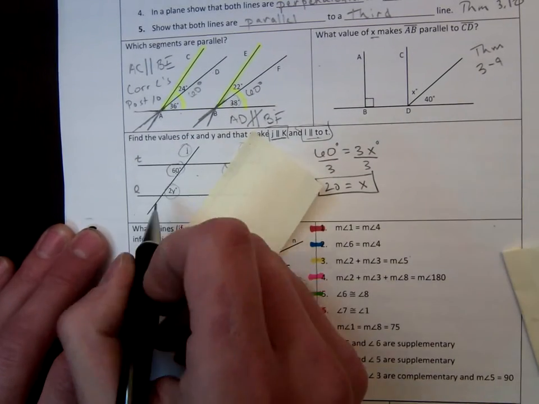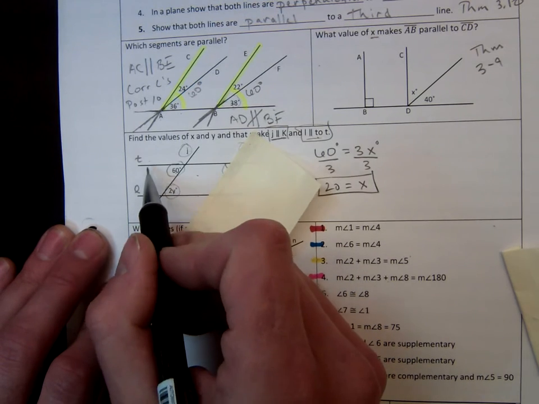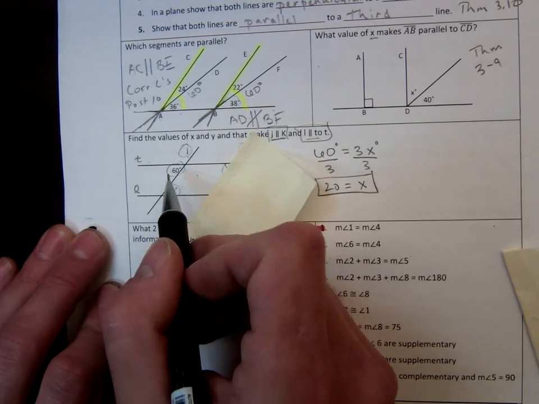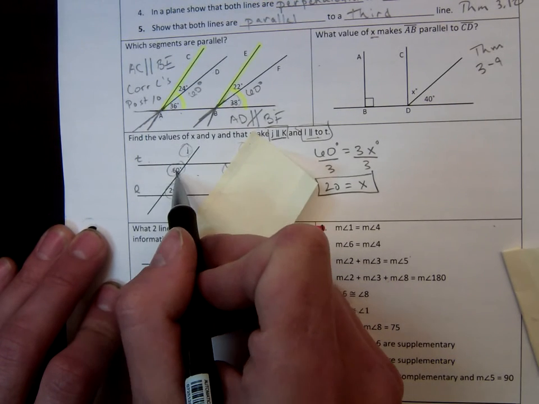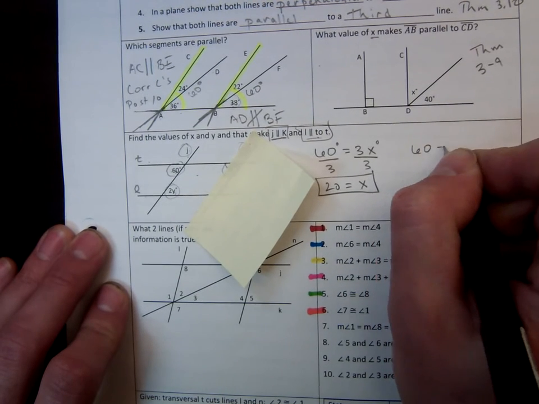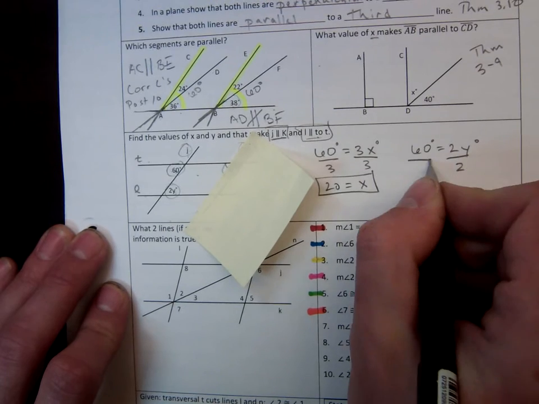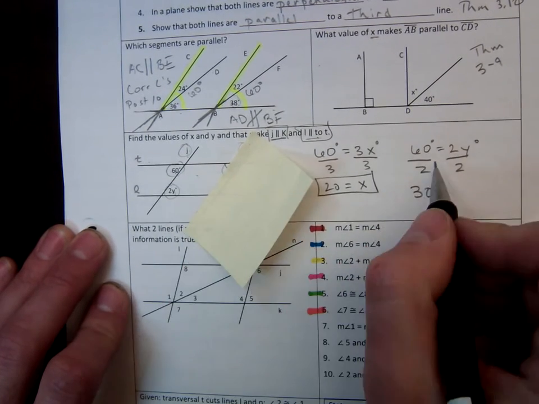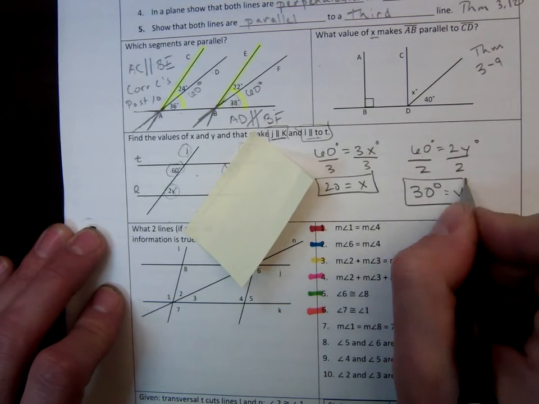All right, so for this part of the problem, I can see that these two are in the interior of my two lines and on alternate sides of the transversal. So these should be alternate interior angles, and if these are parallel, then 60 will be equal to 2y. Okay. Divide by 2 on both sides, and we find that for these two lines to be parallel and 60 to equal 2y, we must have y equal to 30 degrees.